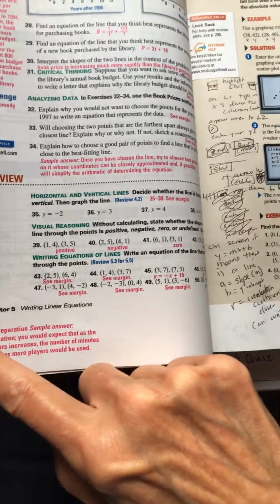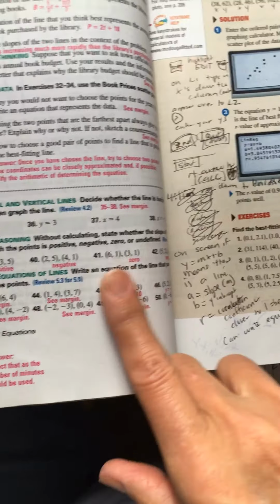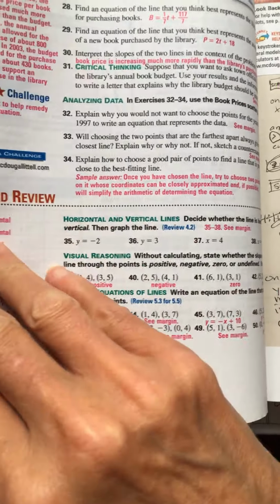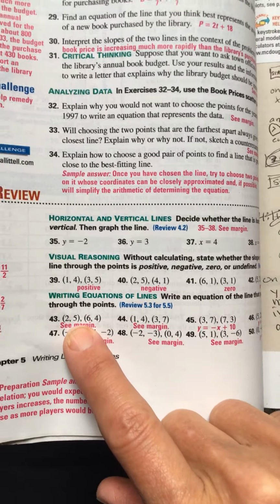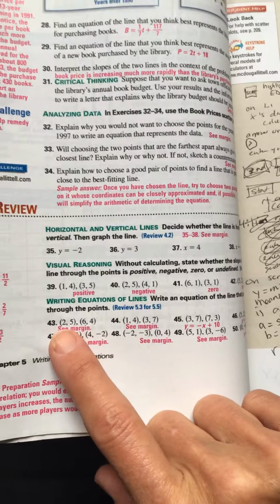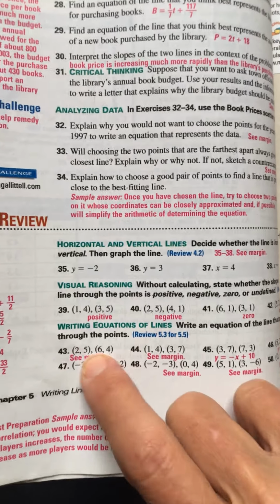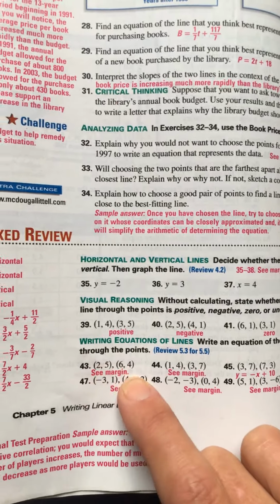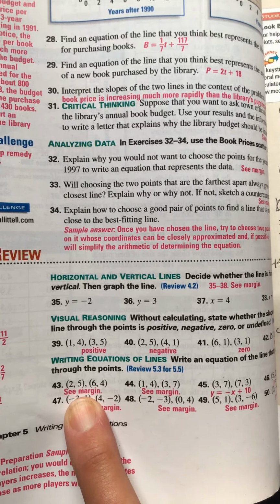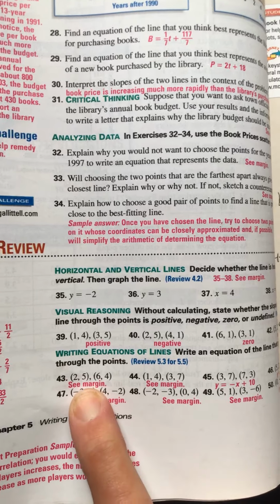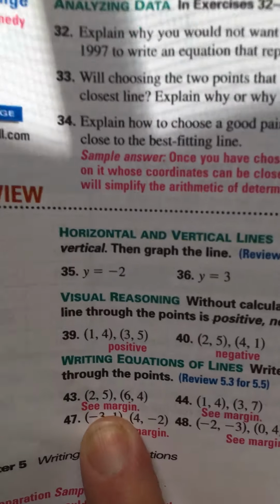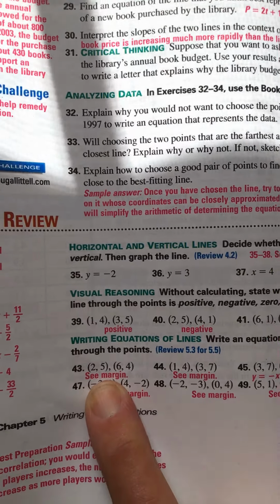If you look back on page 298, you were told to write the equation of a line that passes through these points. And back in the chapter, they show you how to do that. If you were going to do it 1985 style, you would do the slope equation and get the slope. You'd take one of the points, put it into your slope-intercept equation, and you would solve for b, and then you would put it in. That is a bunch of work, and it's very easy to mess up and get it wrong.